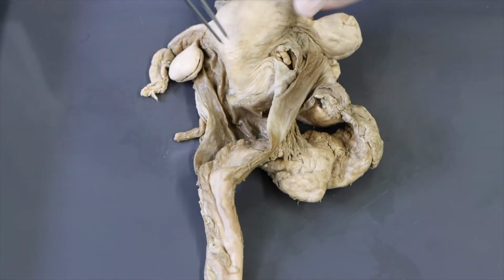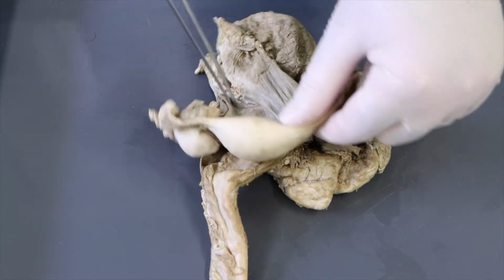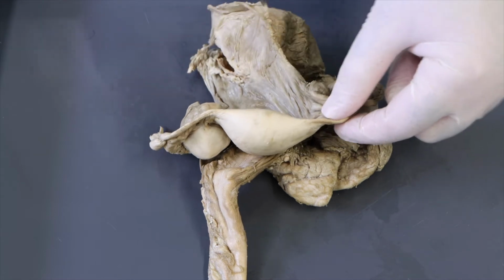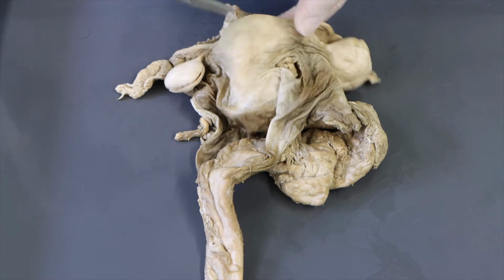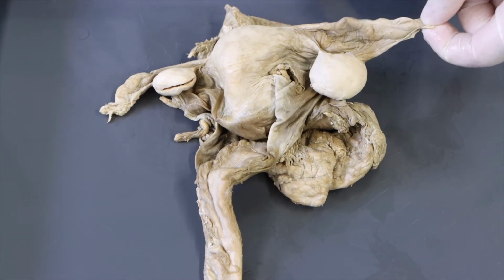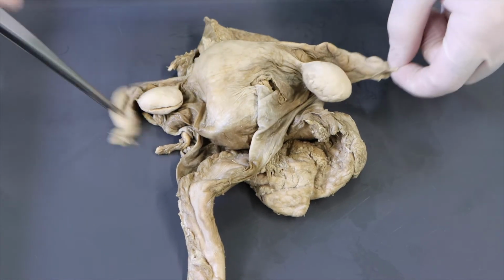So this is the posterior side or intestinal surface, and here is the vesical surface because it's going to the urinary bladder or vesica urinaria. The view that you are looking at is the posterior view, and as I said, here is the fallopian tube, and the ovary is located in the posterior side.